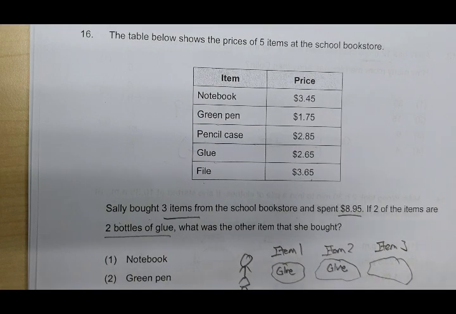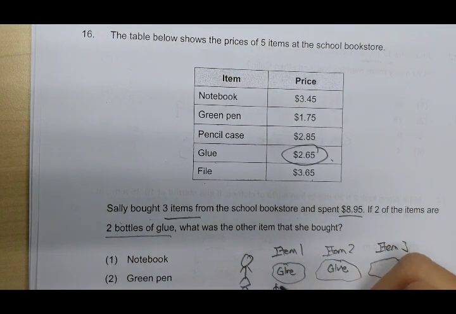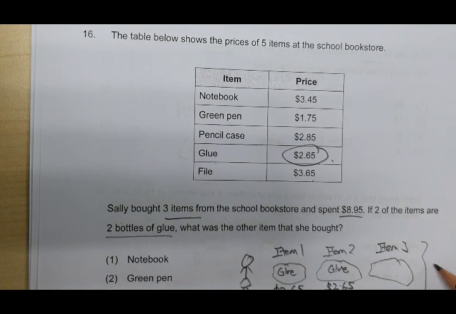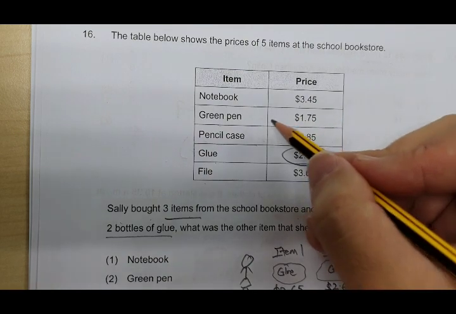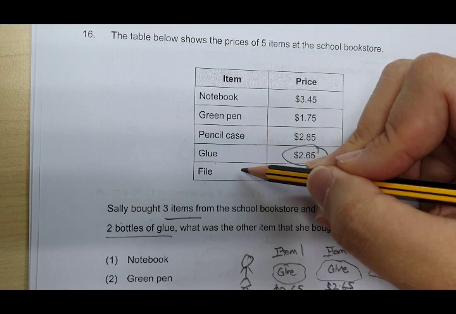Each glue that we know is $2.65. All these items cost $8.95. So we have to use $8.95 to take away the first item, followed by the second item. Then we know how much this item is, and we can look back at the table and find out which item is the third item.